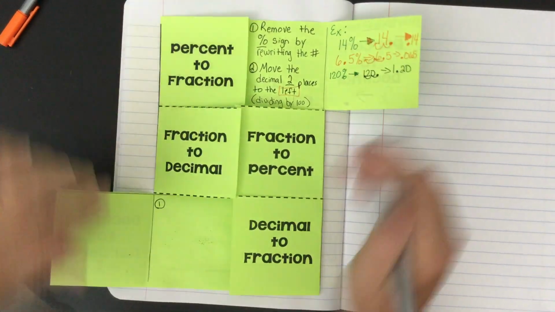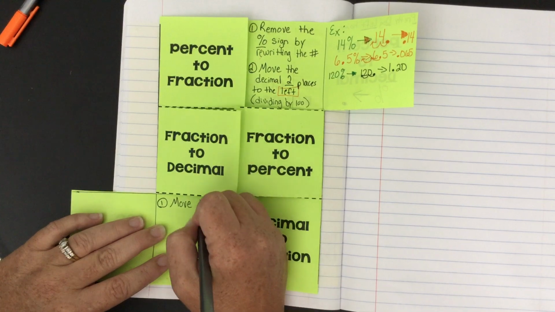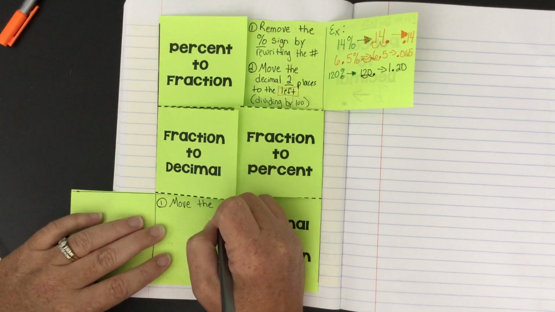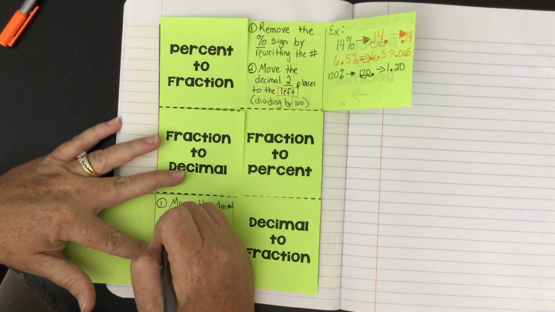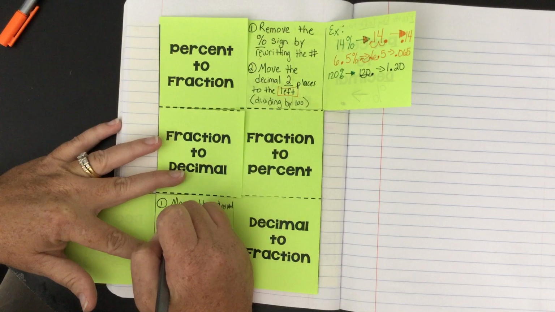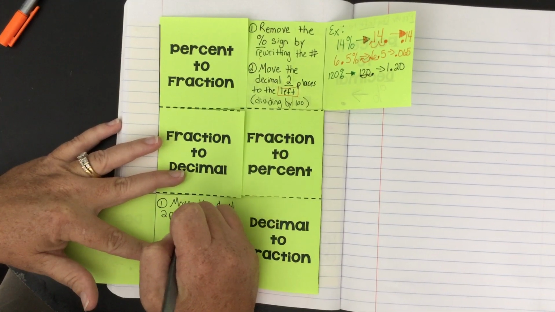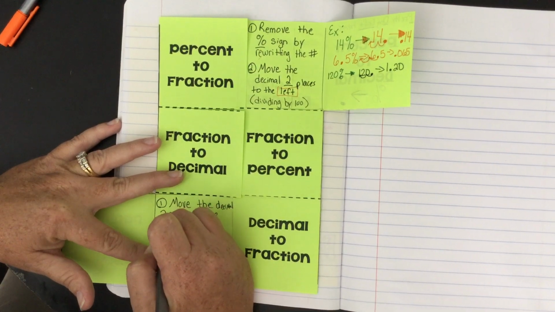I'm going to start with 2, and I'm going to move the decimal two places to the right.